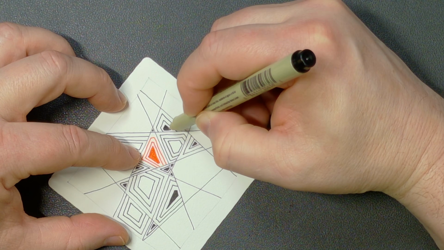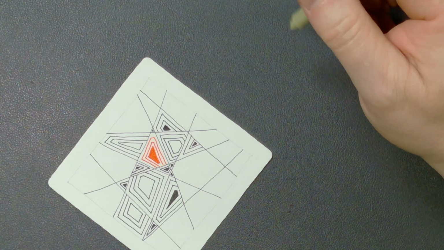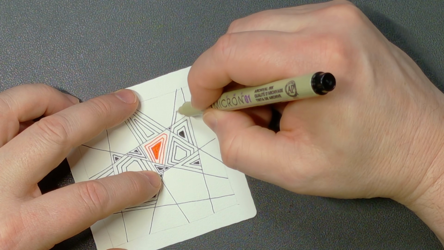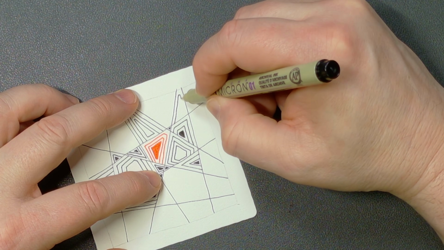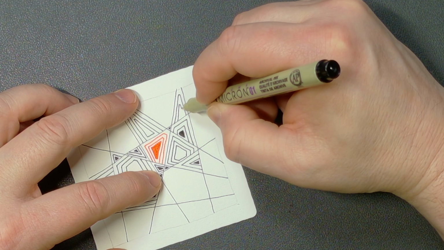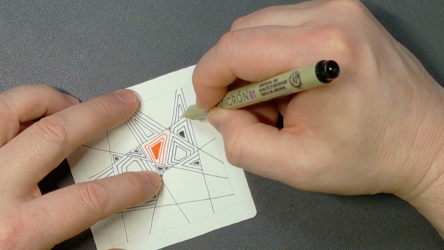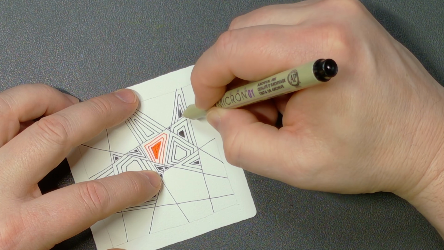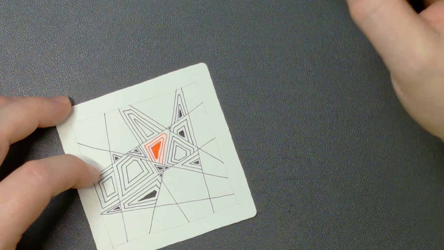And as you can see, I'm filling in some of these as I go if they're very small, but you can wait till the end like I do typically, or you can do each one as you go. No right or wrong, it's just a matter of drawing these patterns until your tile is completed. It's very simple.